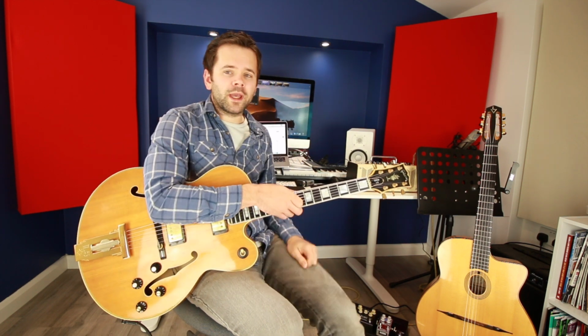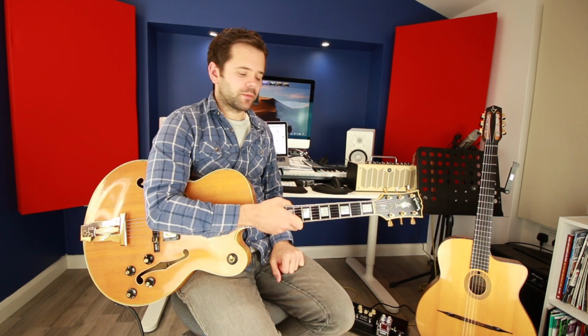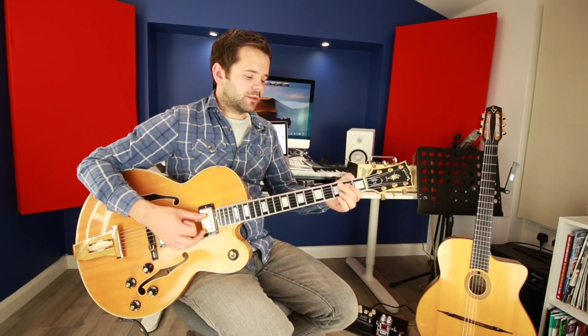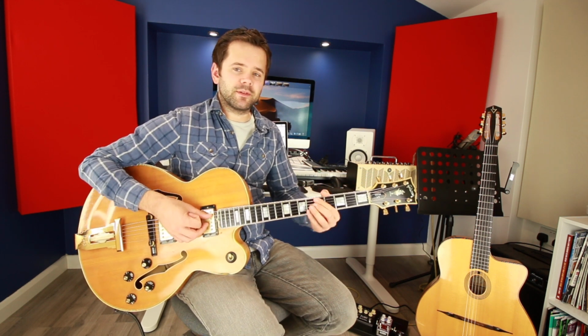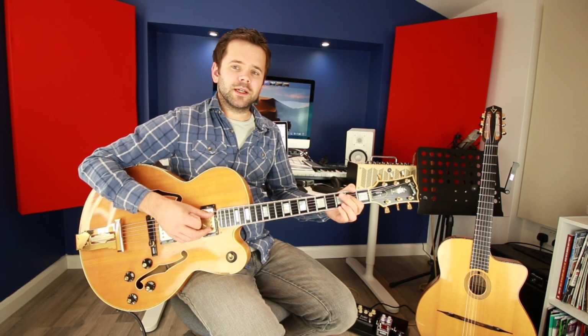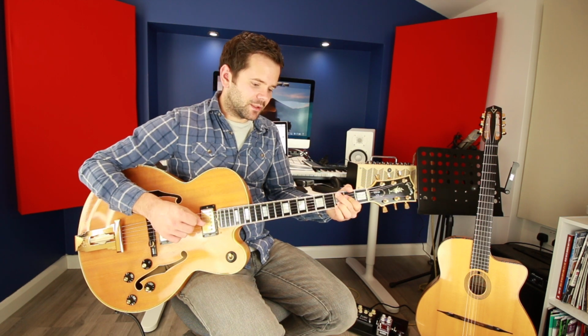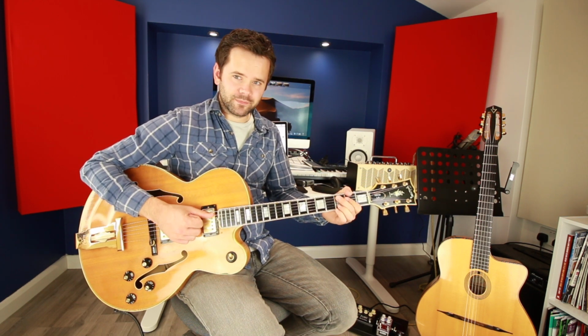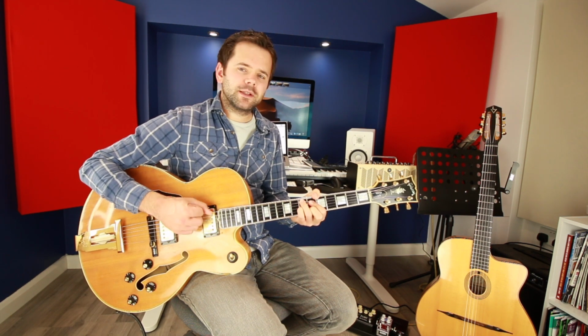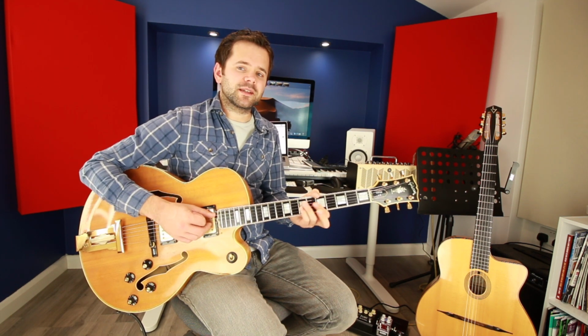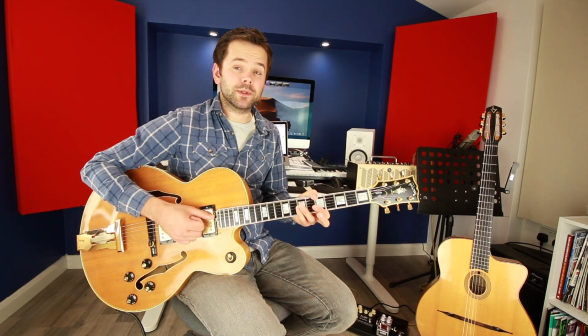So that's one way we can move to these relatives. We can use the 2-5-1 that's appropriate. So if you want to move to the relative major, you're in a minor key, you need the 2-5 of the relative major. If you're in a major key, you need the 2-5 of the relative minor. So, you know, a minor 2-5 in the key of A minor is B minor 7 flat 5, E7 to A minor, which is why we used that just then.